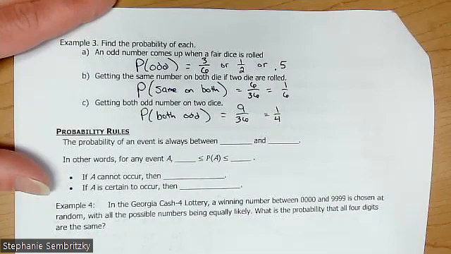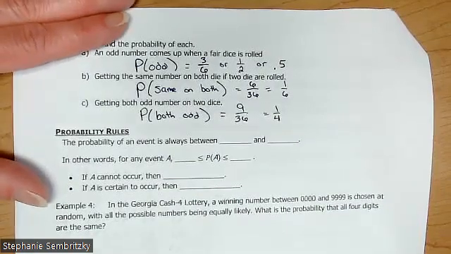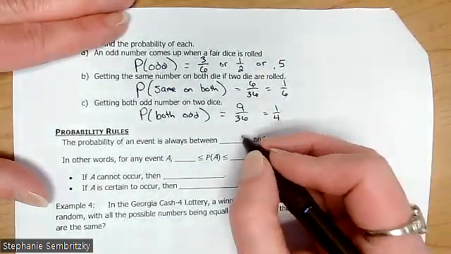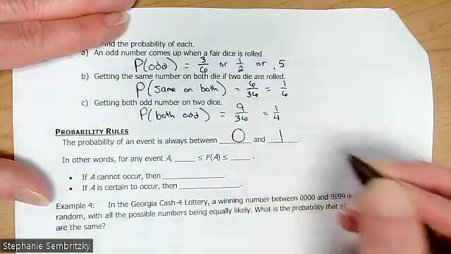Now, some of the rules about probability is that the probability of an event is always going to be between 0 and 1.